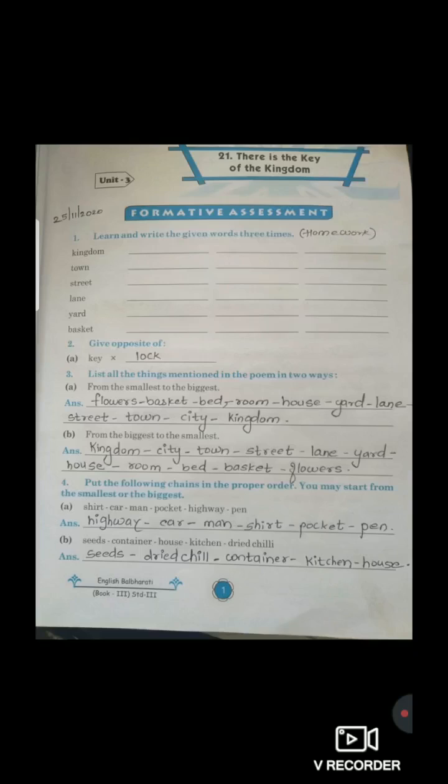Means the things which are mentioned in the poem, we have to write down from the smallest to the biggest. So students, what is the smallest thing in this poem? Yes, it's flowers. So here the flowers, then basket, then bed, then room, then house, then yard, then lane, then street, then town, then city, and the last one it's a kingdom. So students, we had completed the A1.